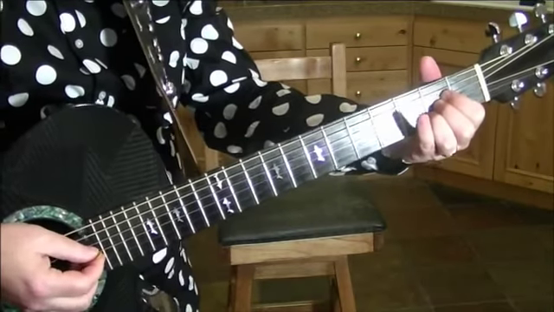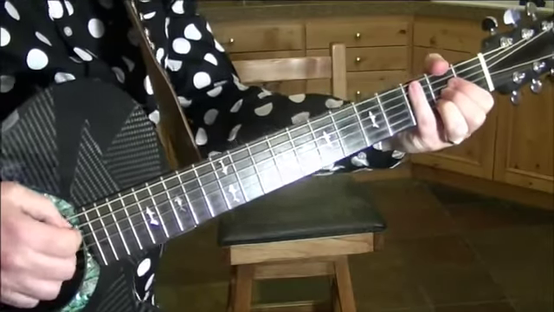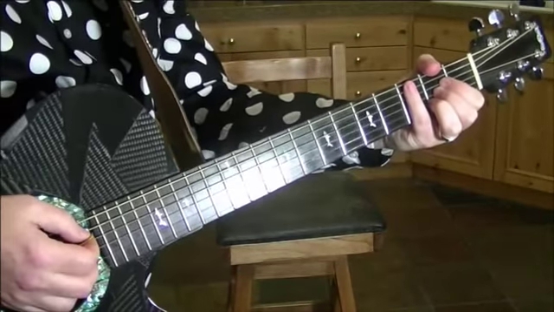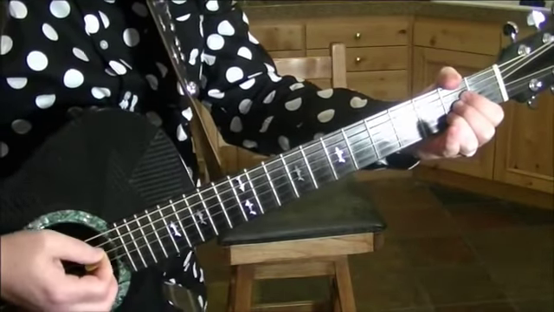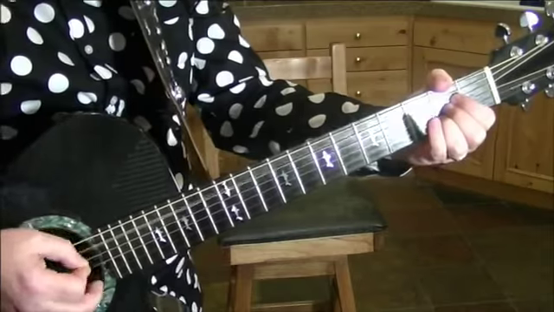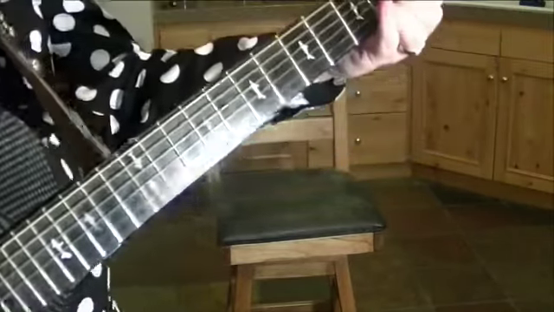Starting with the root note being the A, everything's going to sound better on acoustic guitar if you start on the 1. So that's why it's made that way.